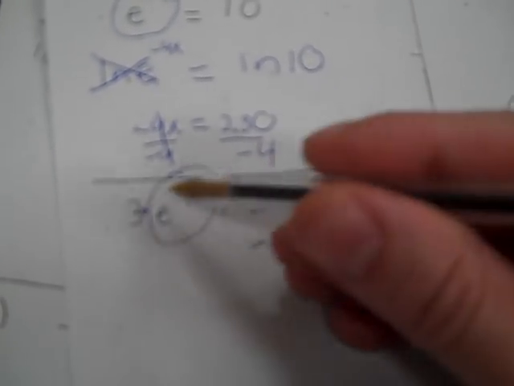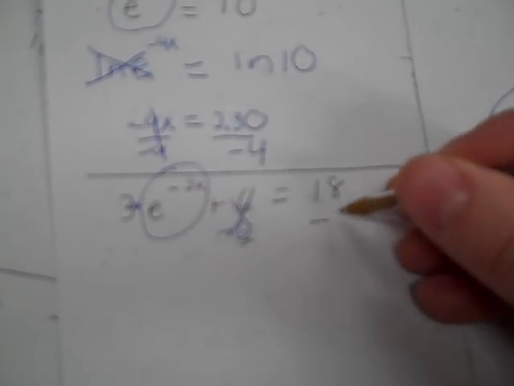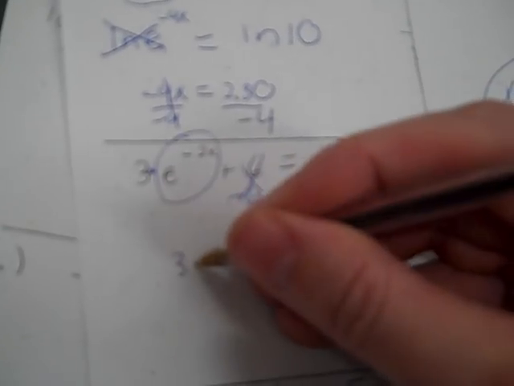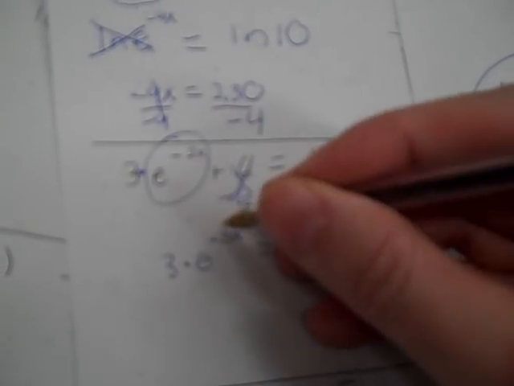Okay, now the next one, I circled e in its power, okay? But just like when I'm using the log over log, I'm not going to use that. I'm going to use the ln, okay? I need to first deal with this and this. So first I'll subtract 6. So 3 times e to the -2x power equals 12.